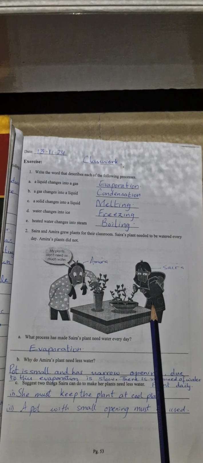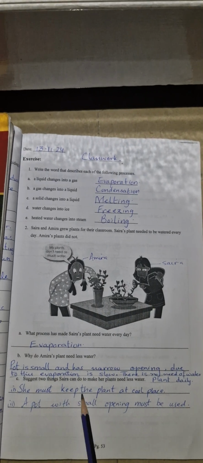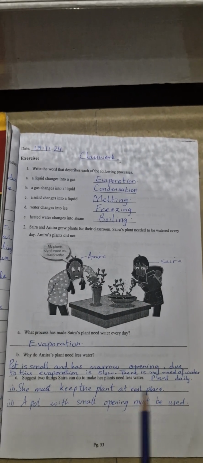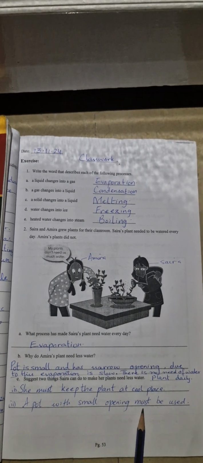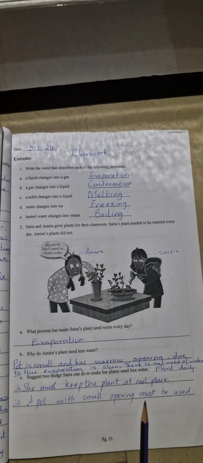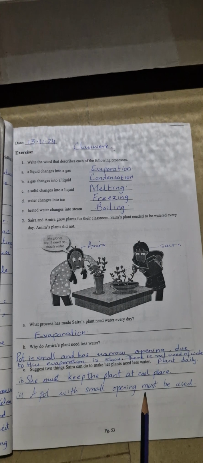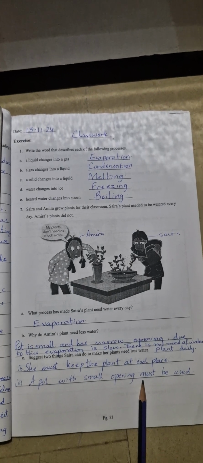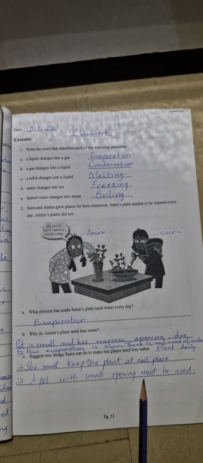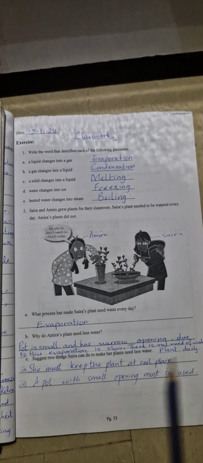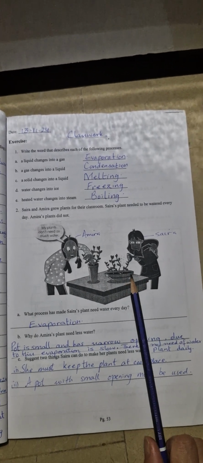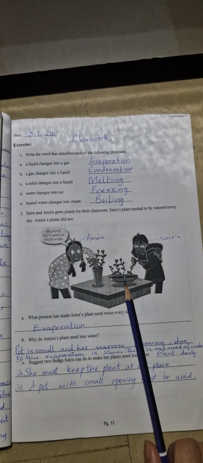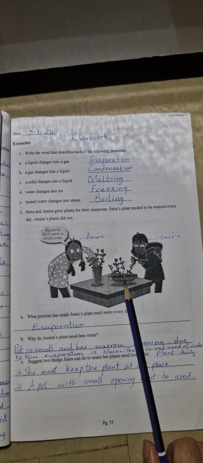So the suggestions are, she must keep the plant in a cool place. Secondly, a pot with a small opening must be used. So these were two suggestions for Saira, so that if she wants to avoid the hassle of watering the plants daily, she must keep it in a pot which has a narrow opening, and the place must be cool as well. So students, this was all for today.